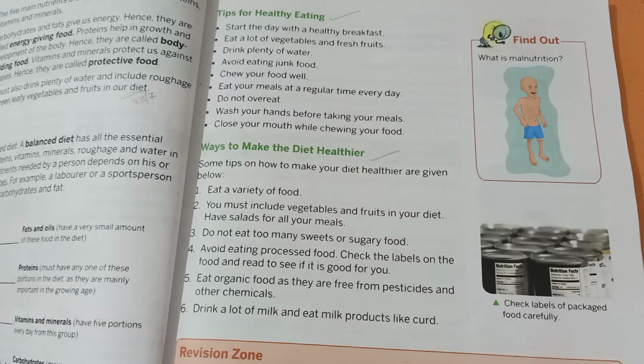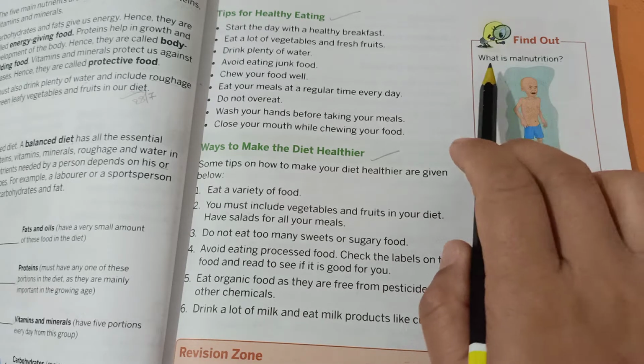Now, in today's class, we are going to learn more about the requirement of nutrition in our body and what happens if those nutrients are not properly fed to our body. So we'll straight away start today's class with a very important topic called malnutrition.